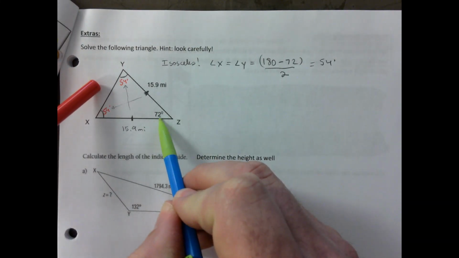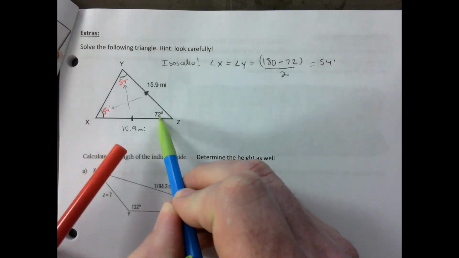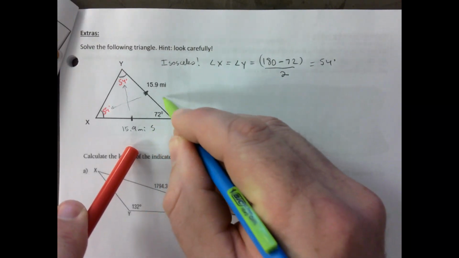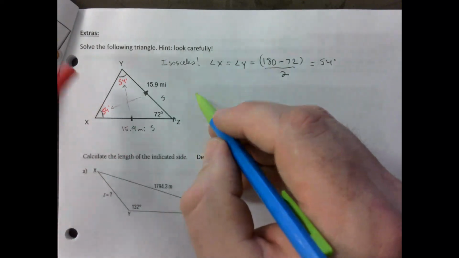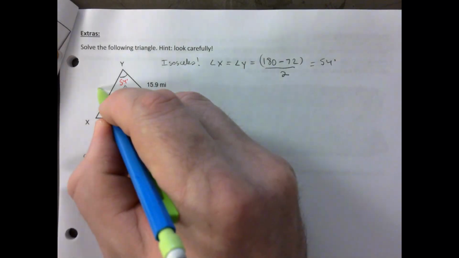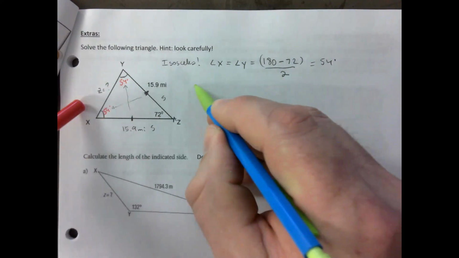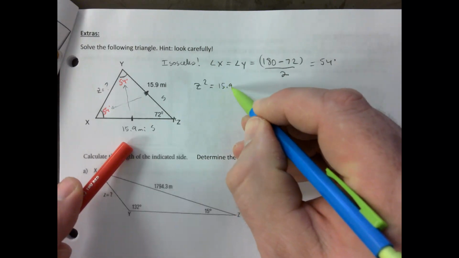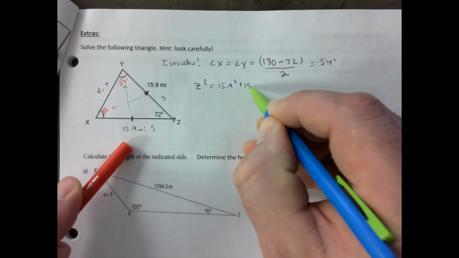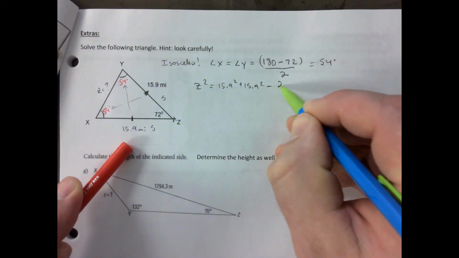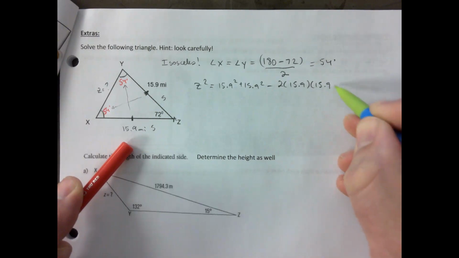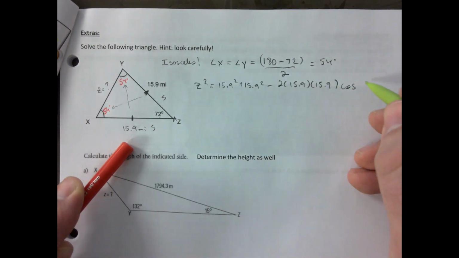You've seen a lot of sine law by today, so how about I try cosine law? I'm just going to say SAS here: side, angle, side. So you could call this Z here. So Z squared, how does it go again? 15.9 squared plus 15.9 squared minus 2 times 15.9 times 15.9 times cosine of 72 degrees.